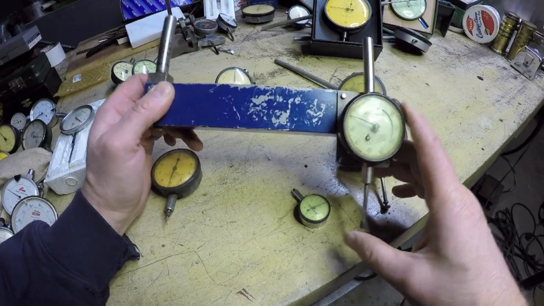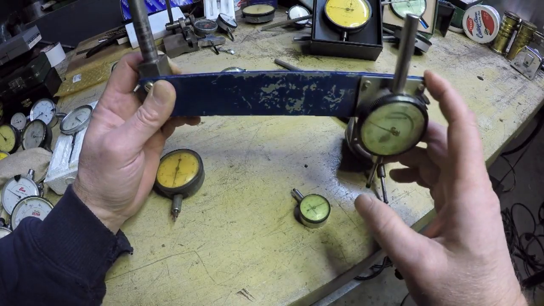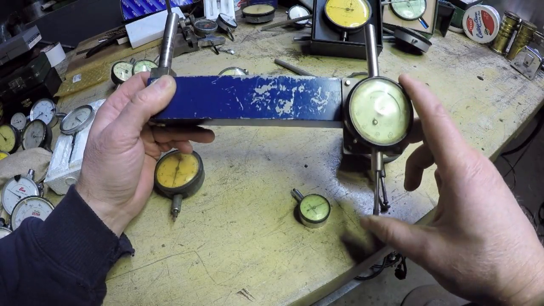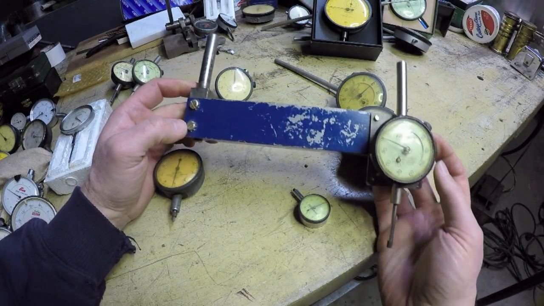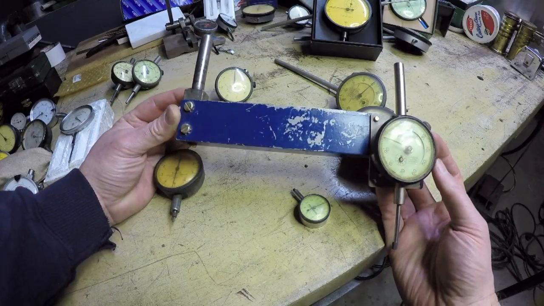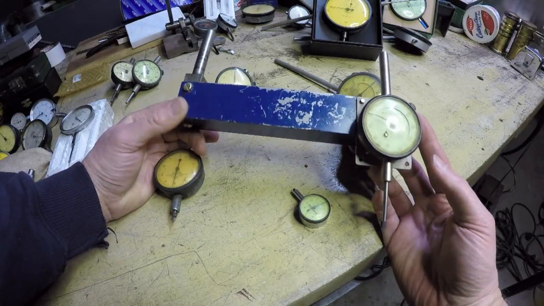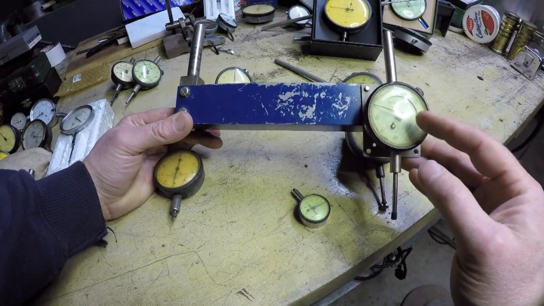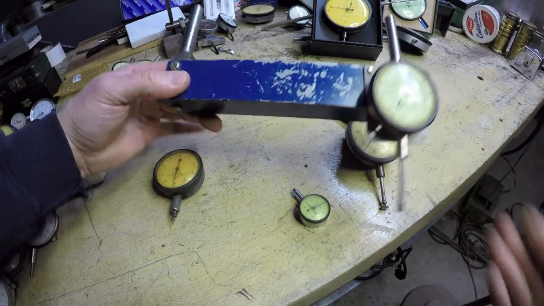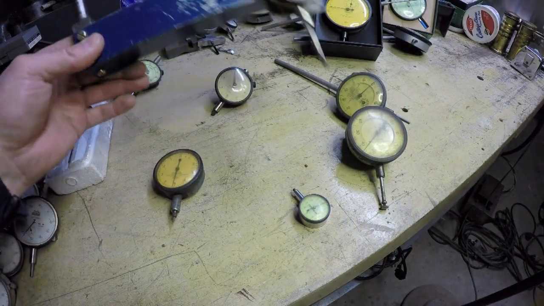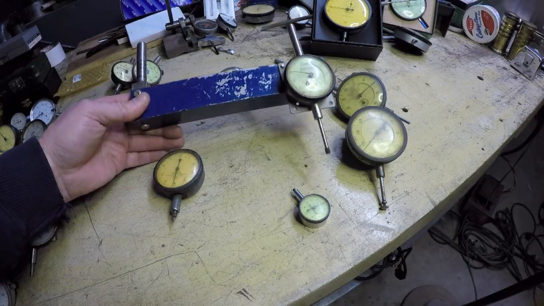This one's fully jeweled. This one has a very strong spring in it. I'm wondering whether or not somebody modified this. But anyways, this is a good example of why someone would need more than one of these dial indicators. Because you might want to build something like this, and then that's going to tie up one of your dial indicators for a dedicated job like this, and you just leave it like that all the time. So it's a good idea to have more than one on hand, because you never know when you might want to make something up like this.